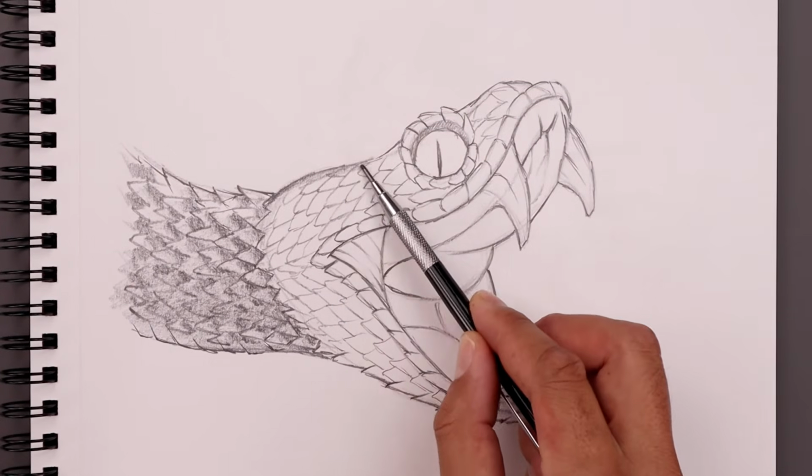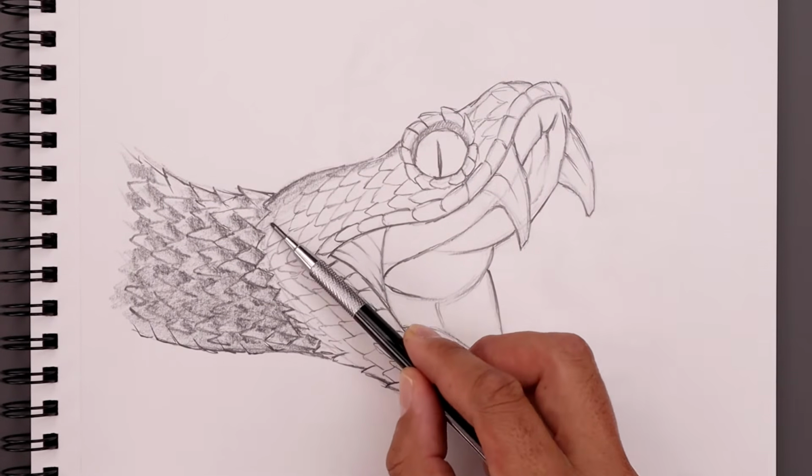And then we're going to darken up the top of the head and blend that down.